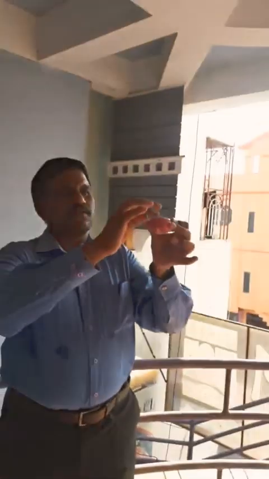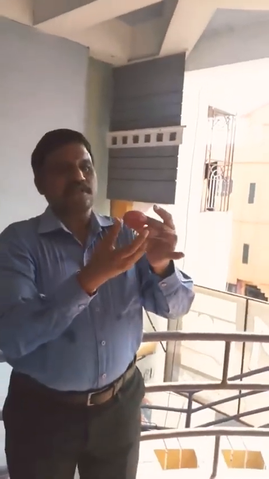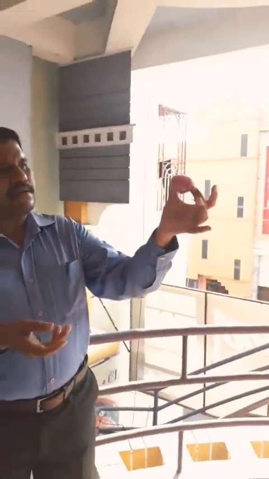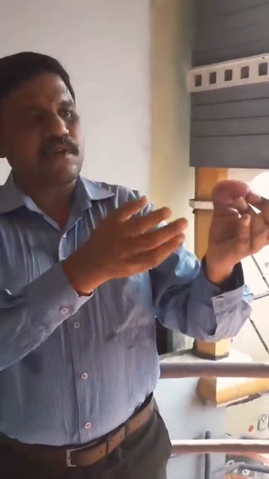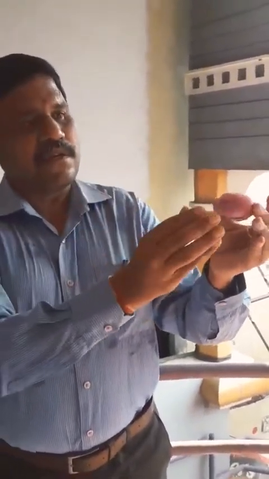So this is how this onion is. You see the roots are present here, and this is the shoot axis. This is a kind of plant which reproduces by means of a mechanism called vegetative propagation. The name of this is called a bulb, isn't it?